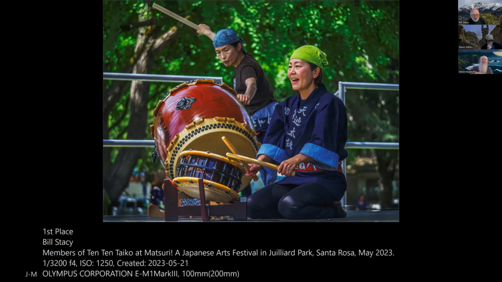But this one lady in the back right here is just about to wail into that drum. Her facial expressions were extremely expressive. So I just followed her around and took a lot of close-ups of her, probably 200 images. And this is the one I like best of that because it symbolizes it.